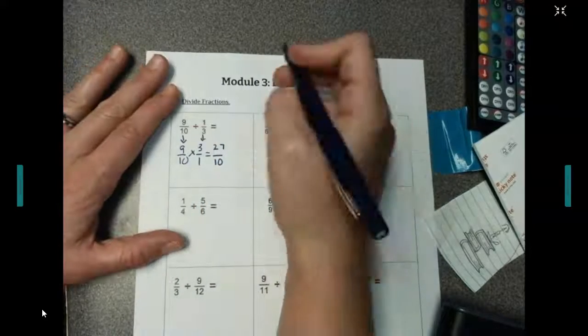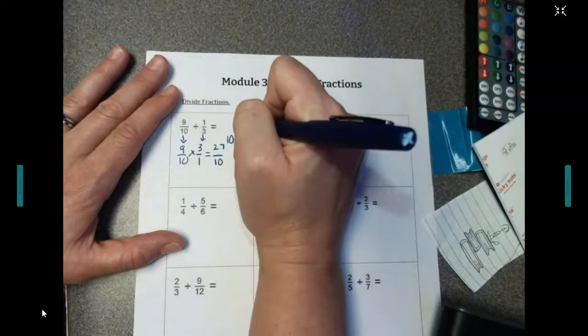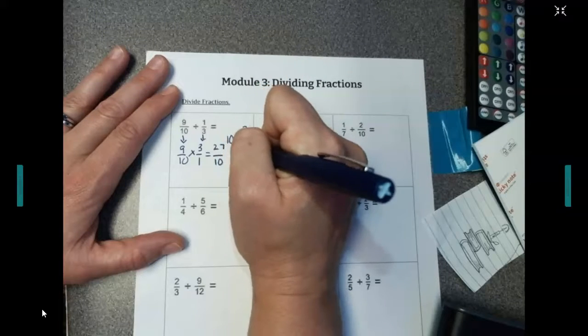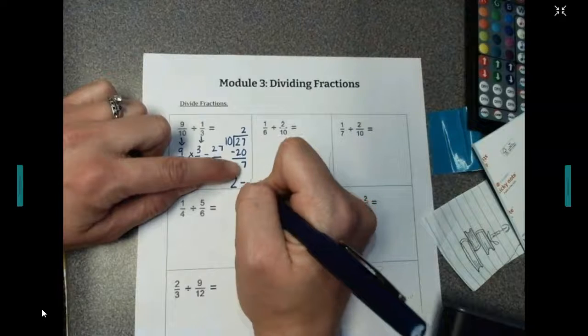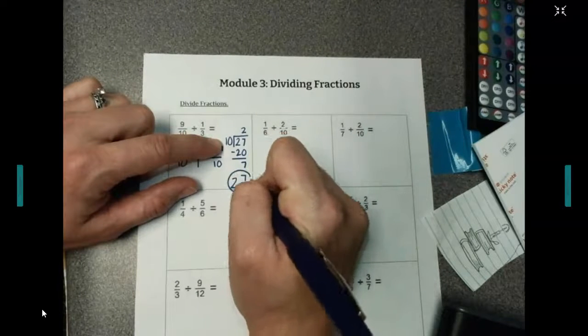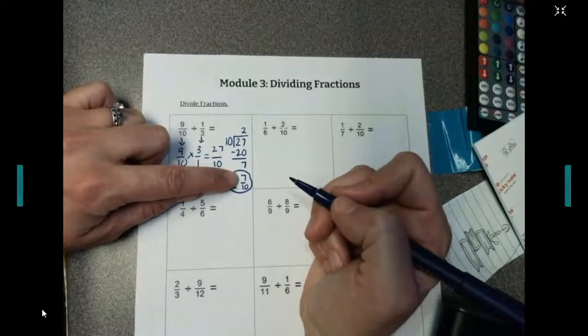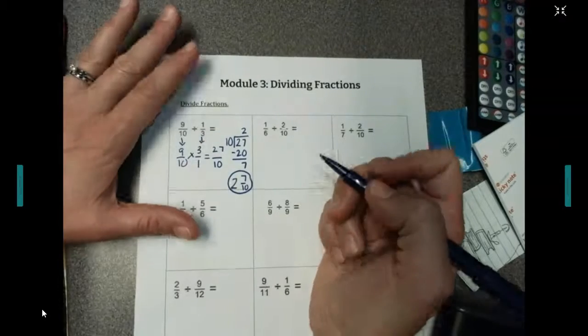This is an improper fraction, so we're going to come over here and divide it. If you can do it in your head, go for it. So our whole number is 2. Our numerator is 7, and our denominator is 10. The leftovers at the bottom is always going to be your numerator. This guy on the outside is going to be your denominator. Let's head to the next one.